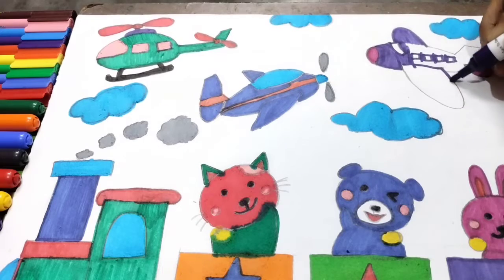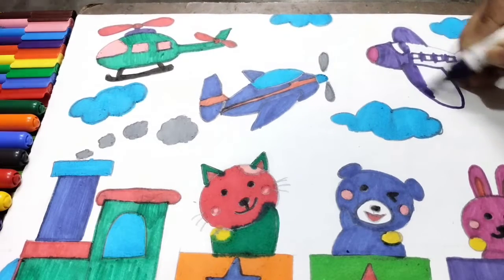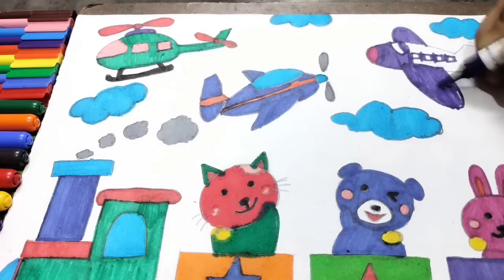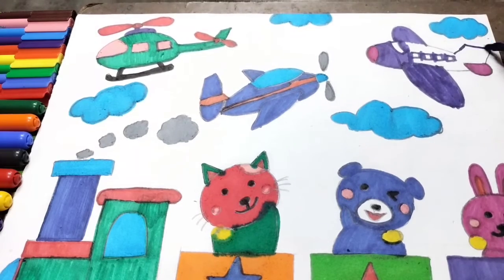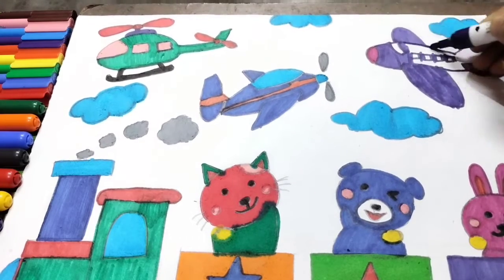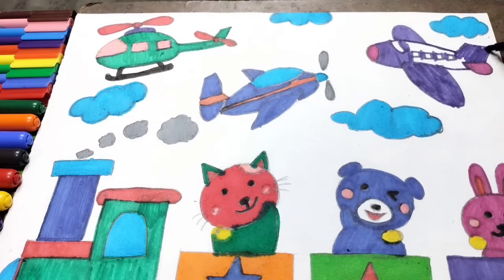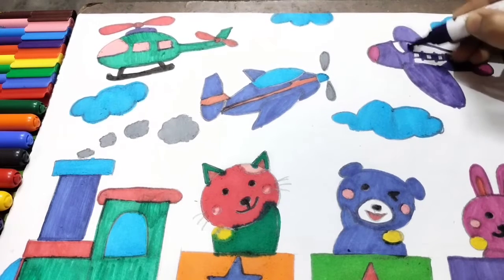Wow, the picture is looking so beautiful. You should always use a border line for every picture. Now I will use a border line here. It will look so attractive. I completed coloring the whole picture.